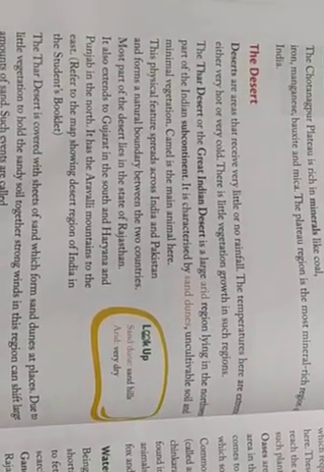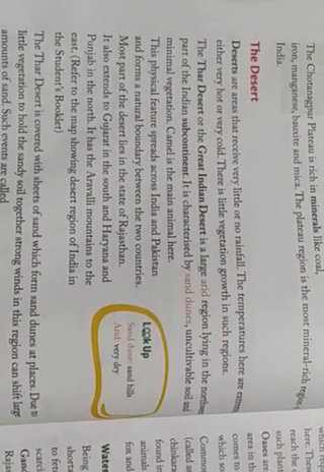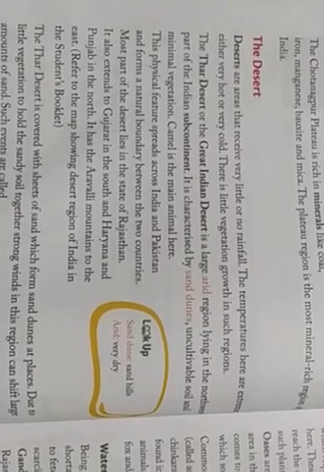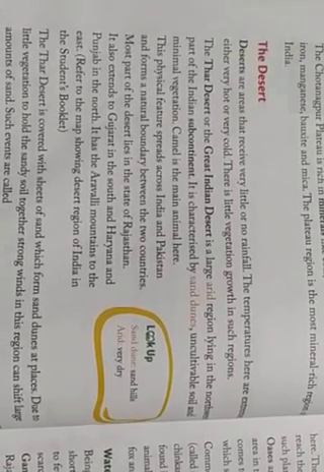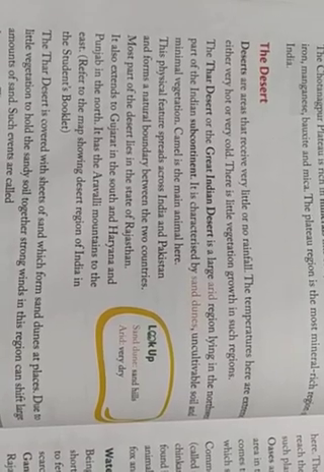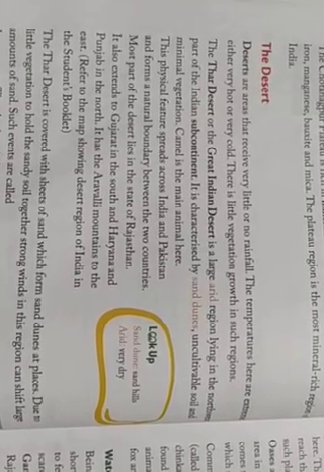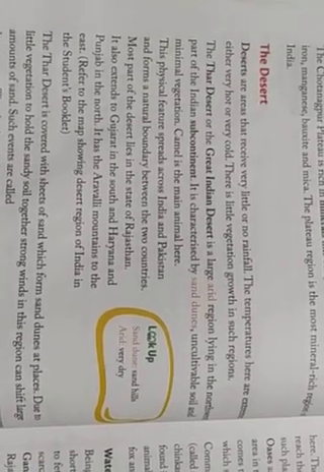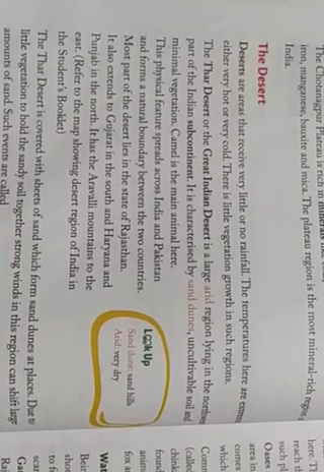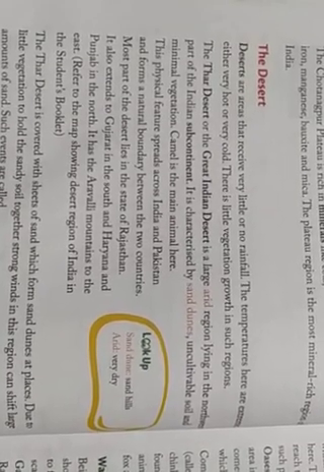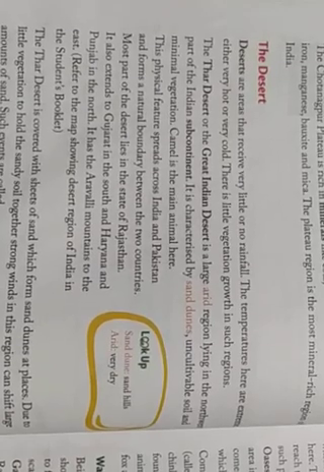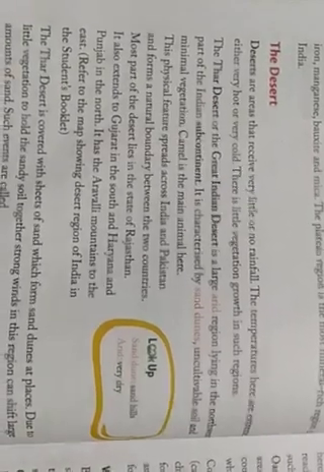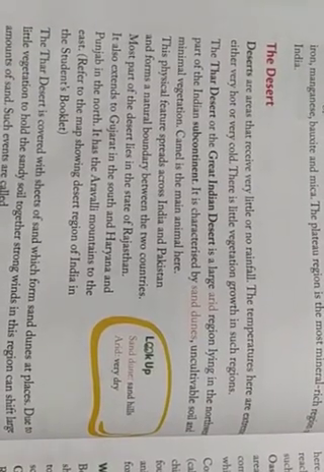Deserts are areas that receive very little or no rainfall. Yes, children, it means in that area there is scarcity of water. The temperatures here are extreme, either very hot or very cold. There is little vegetation growth in such region. Yes, children, in such type of area, there is very shortage of water, and the temperature is also very high or very cold. It means extreme temperature. And because of all this, there is little vegetation because of shortage of water.